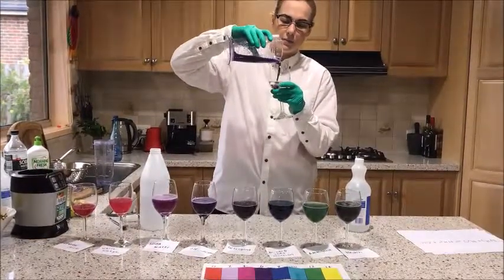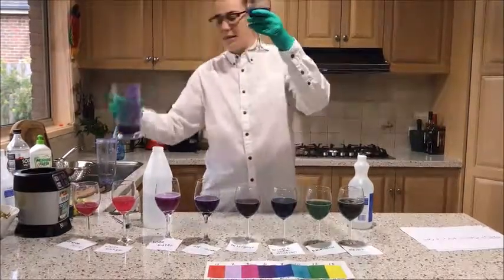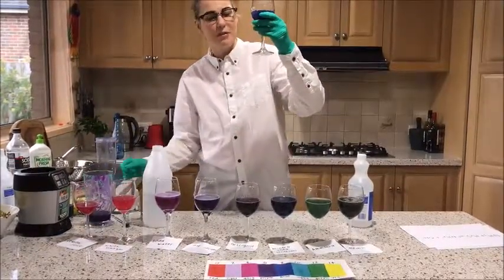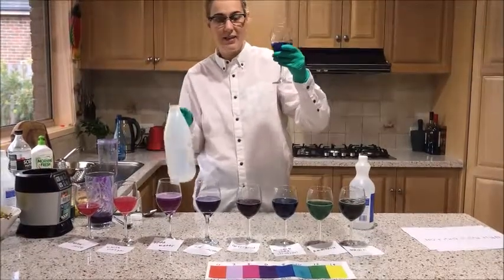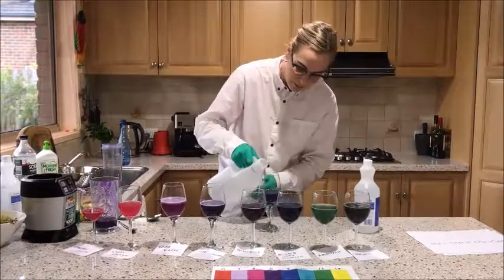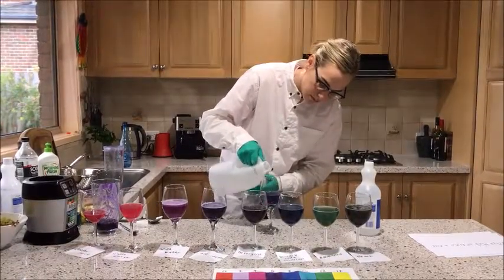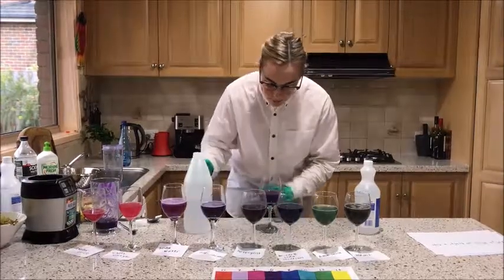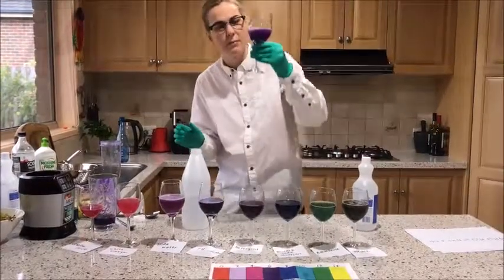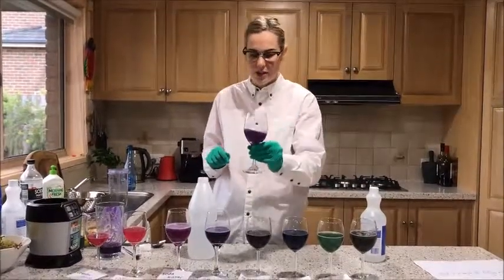There we go. Okay, and now I'm going to pour some vinegar in, and that should turn it back to the original colour of the purple. And there we go. It's turned back to the purple.